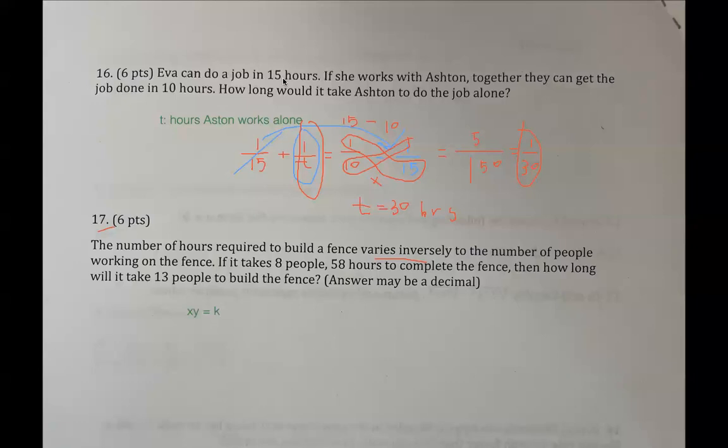In our case, the number of hours, let T represent the hours, and let P represent the number of people. Varies inversely, so T times P equals some constant K.